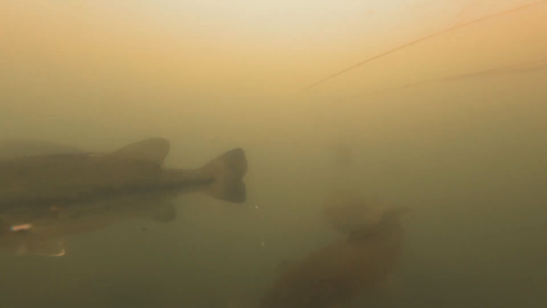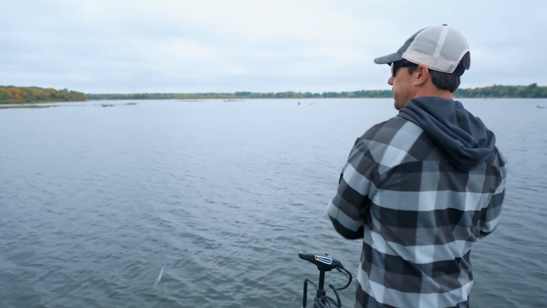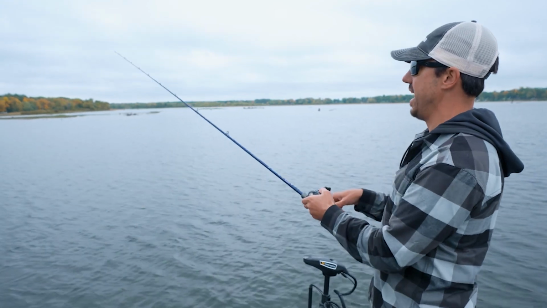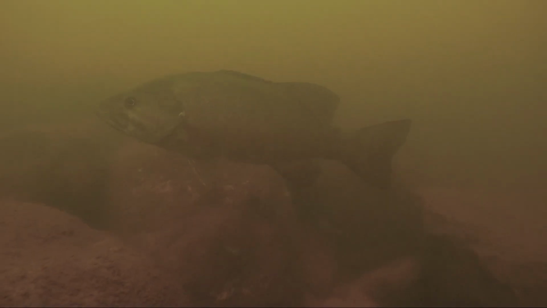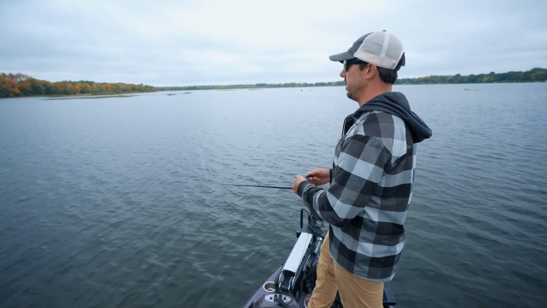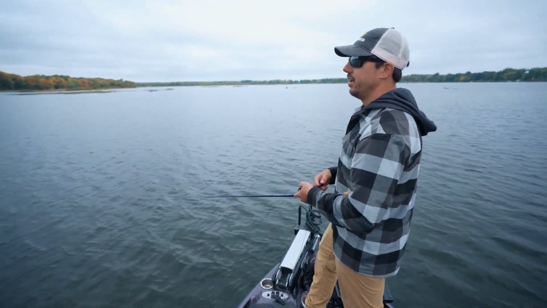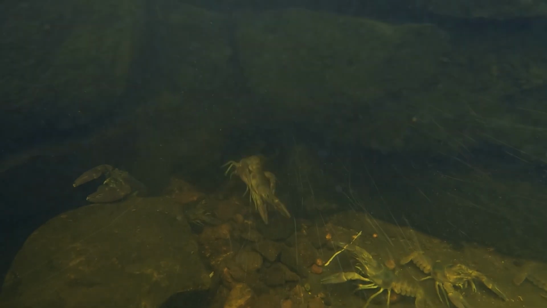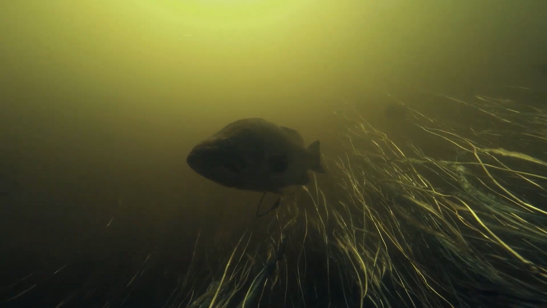Smallmouth, largemouth. Smallmouth generally, I would say, are more your shad and minnow eaters. That bait tends to hang more in your current main channel, secondary channel type areas. And then largemouth are frog, crayfish, and a bunch of bluegill eaters.